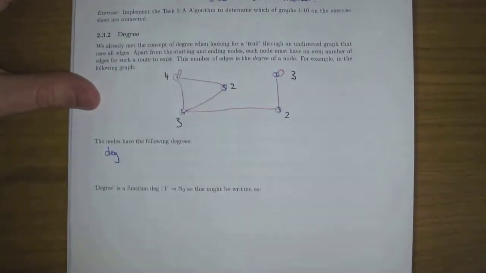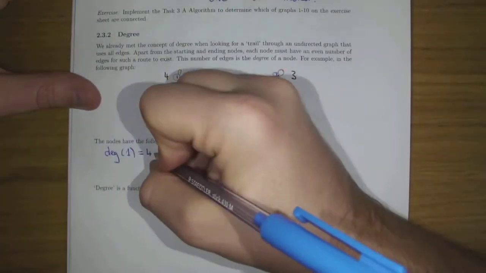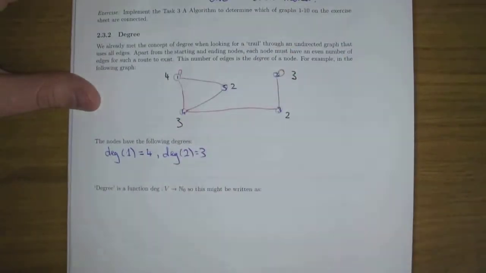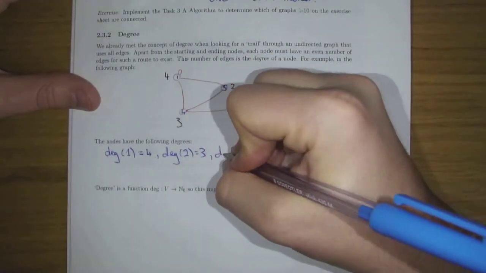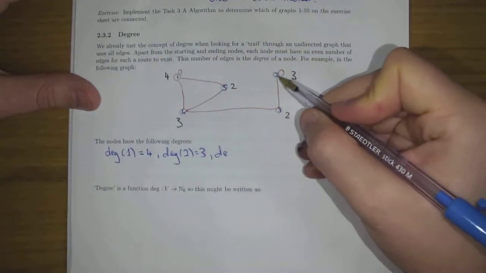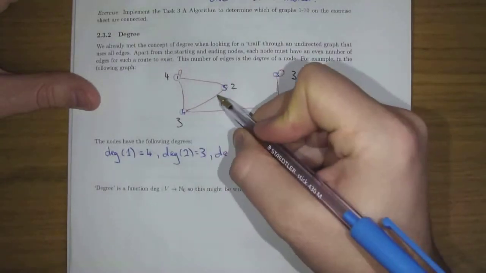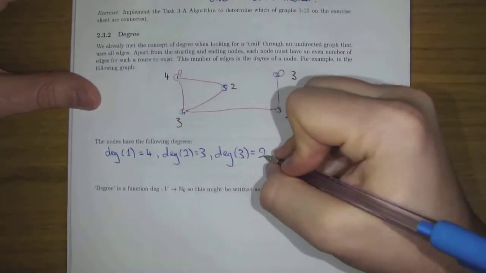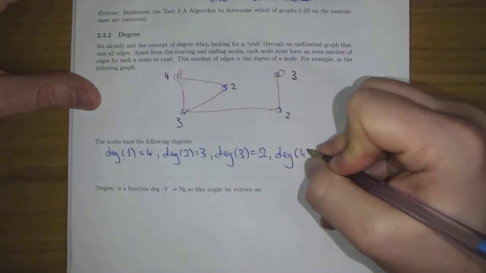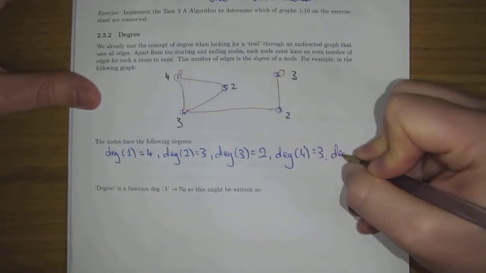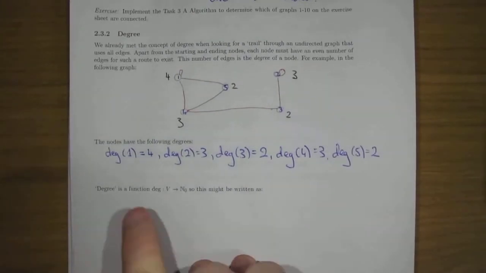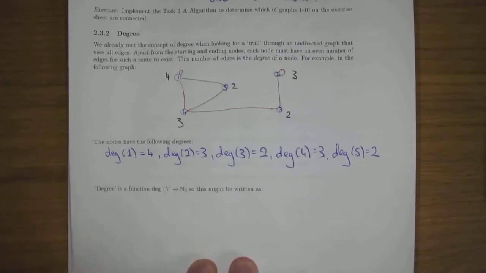You'd write that the degree of 1 is equal to 4. You'd write the degree of 2 is equal to 3. The degree of 3 is equal to 2, and it's the number of edges that hit it. The degree of 4 is equal to 3, and the degree of 5 is equal to 2. Now, if you write 1 is equal to 4, I'm going to mark it down. That's just not good maths.